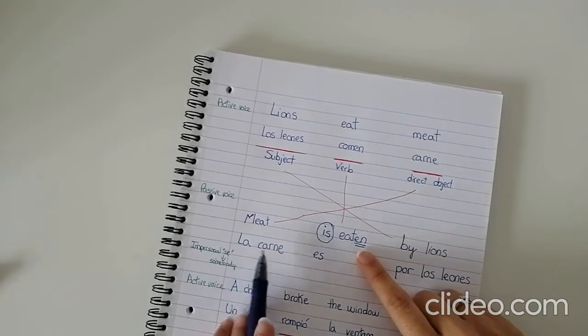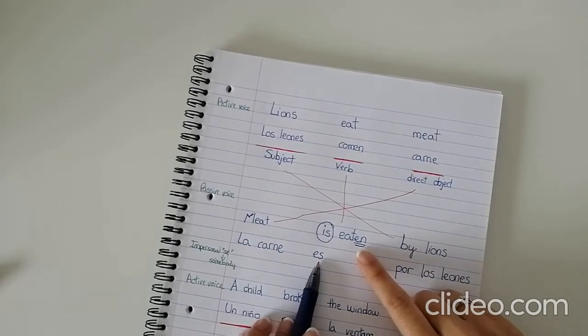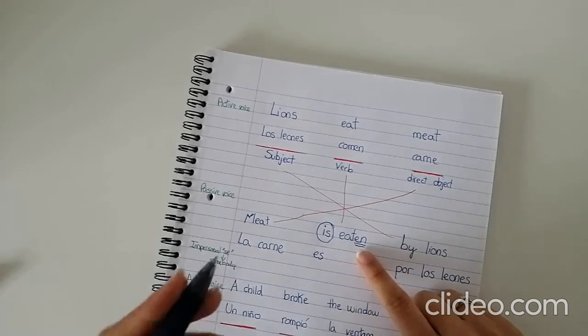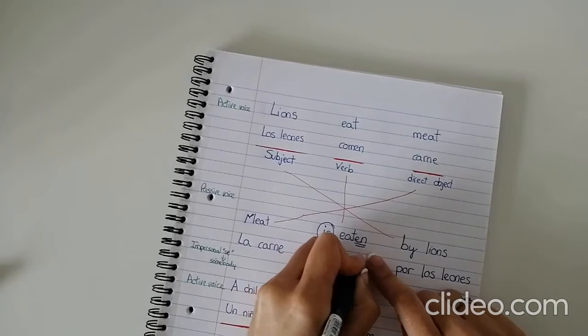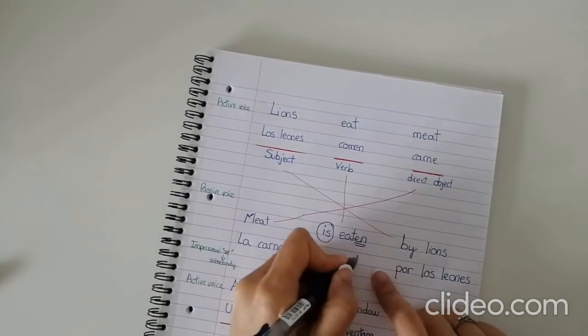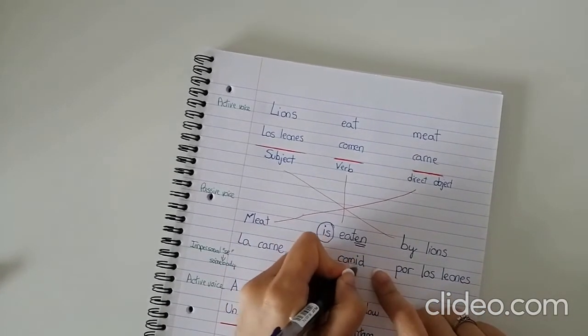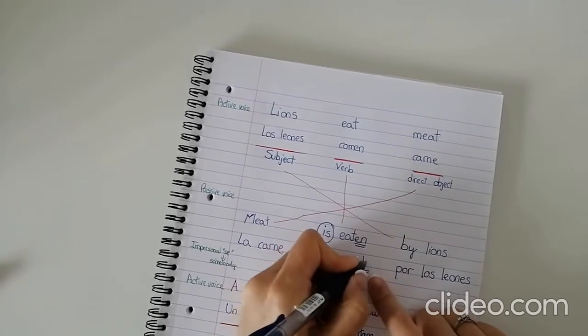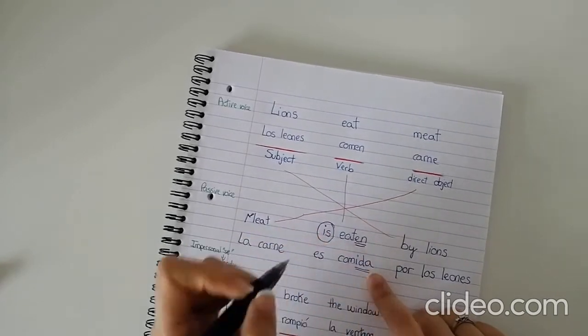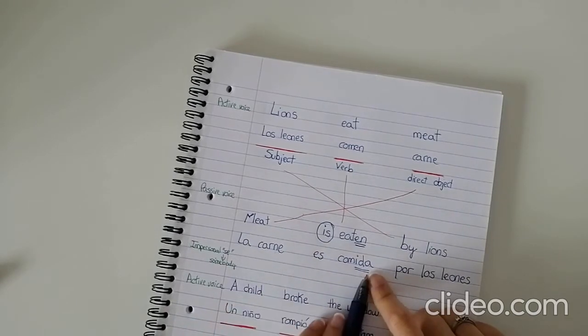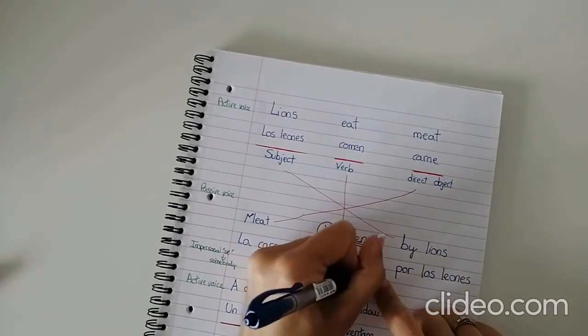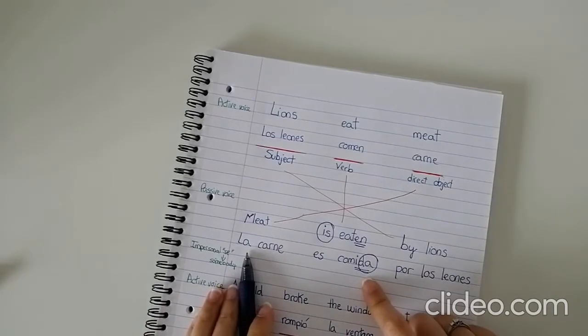So la carne es. Now in Spanish you always use the participle as well. So la carne es, the participle is always the ido ida form of the verb. So es comida. Now why do I say comida? Is because it's la carne, feminine. So it needs to agree with the subject.